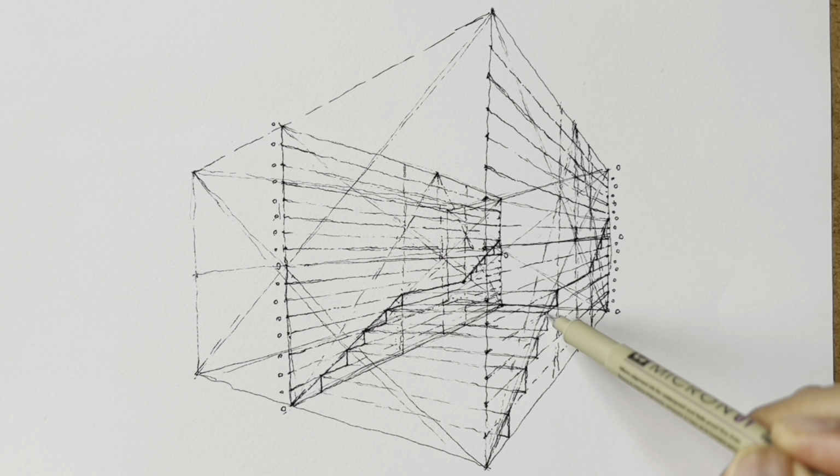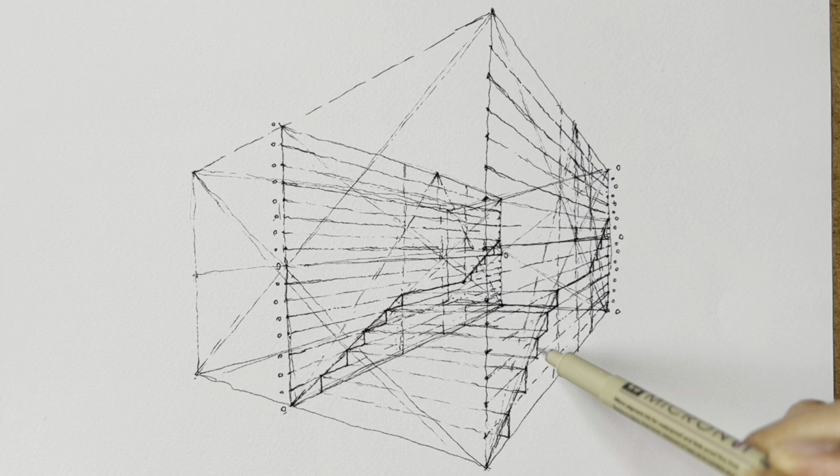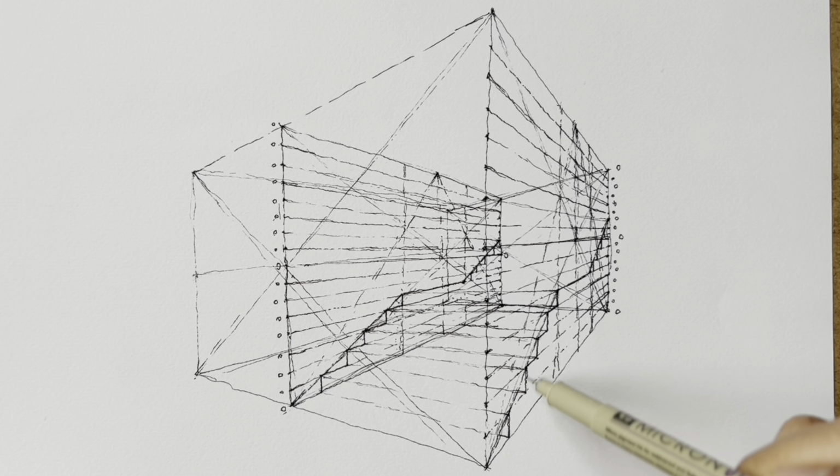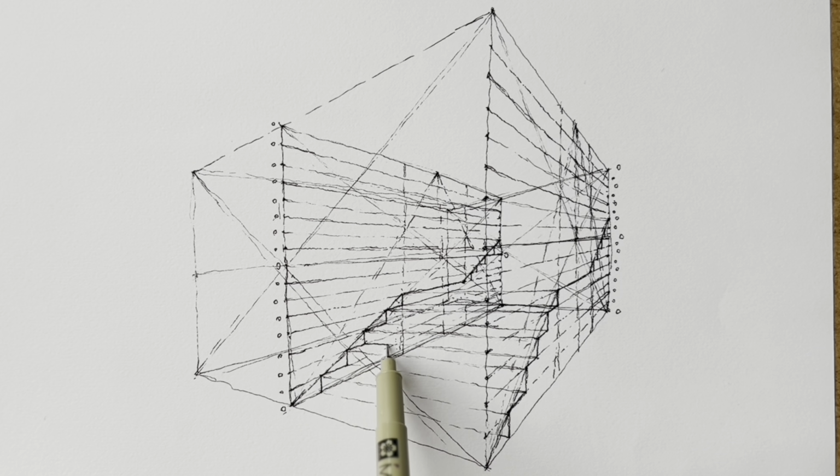Now, another one on this side also, just like that, just to add more lines to make it clear and visible, just like that.